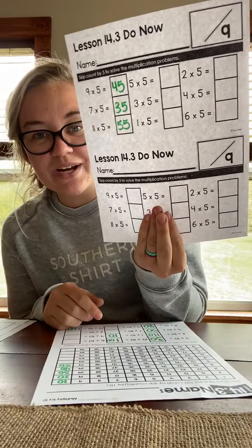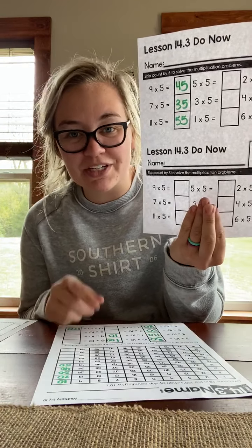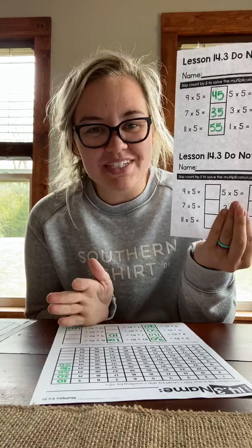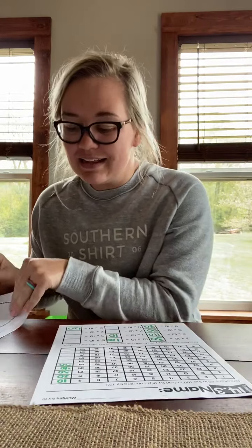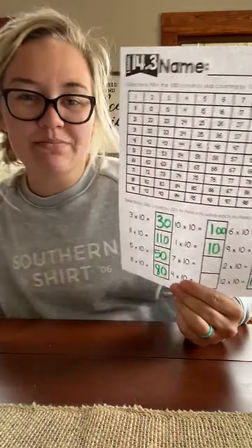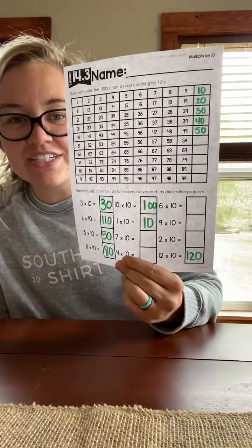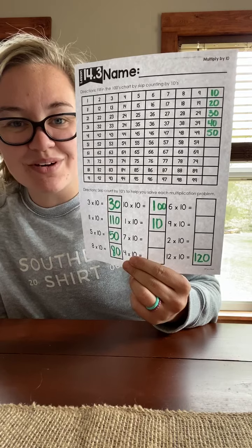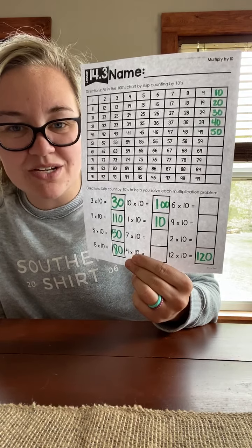So you're going to fill out the rest of your do it now on your own. Remember, you just have to do the top. The bottom just doubles. Okay, all right. Let's take a look at the actual worksheet for 14.3. You're going to fill out your tens chart. I've started mine: 10, 20, 30, 40, 50. You're going to finish those columns.